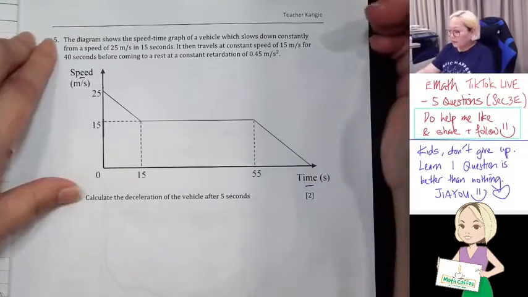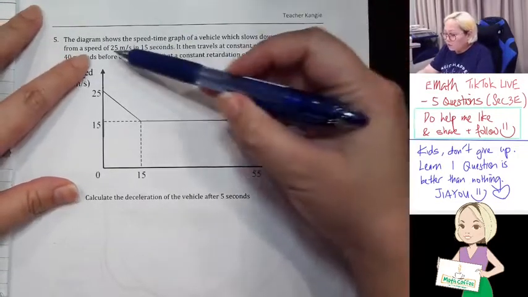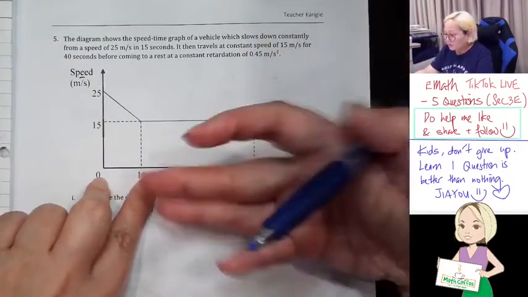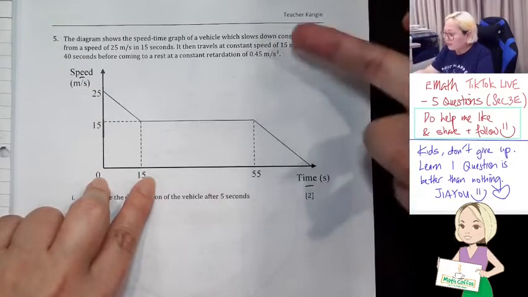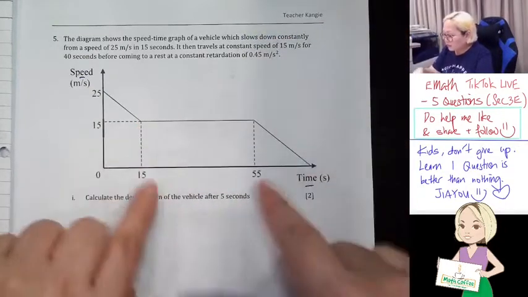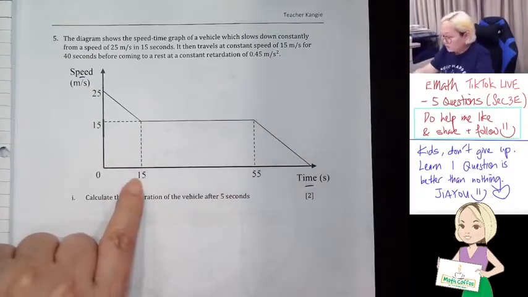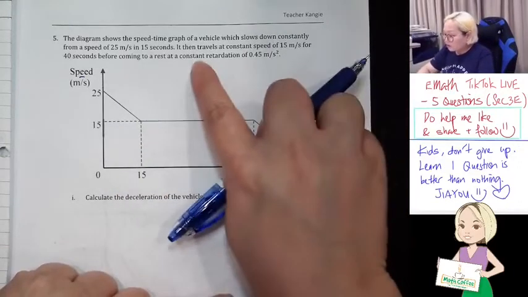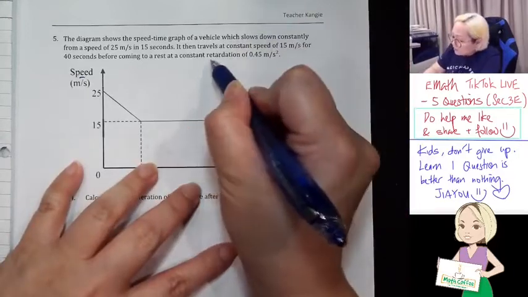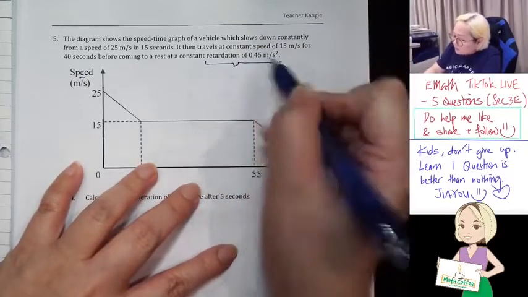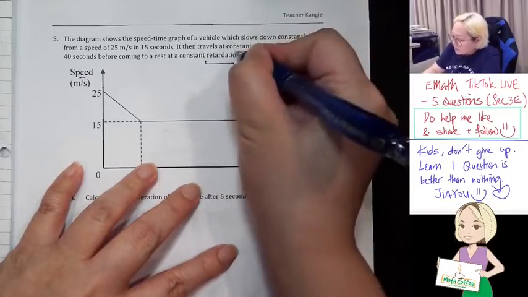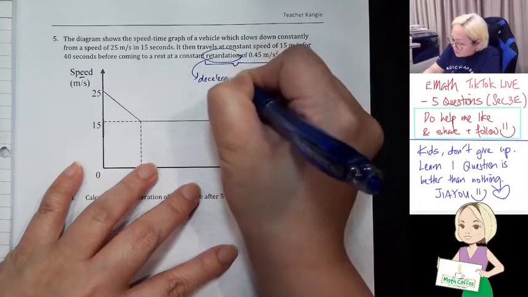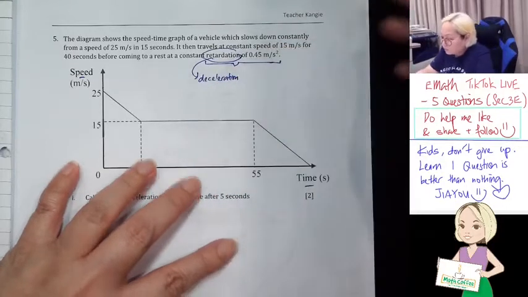Okay, come. Question 5. So, from a speed of 25 meters per second in 15 seconds, it's already stated there in the diagram. It then travels at a constant speed for 40 seconds. So, from here to here is 40 seconds. Before coming to a rest means comes back to 0 at the constant retardation. So over here, retardation is the same thing as deceleration. It's the same meaning. They just use different words. Understand?